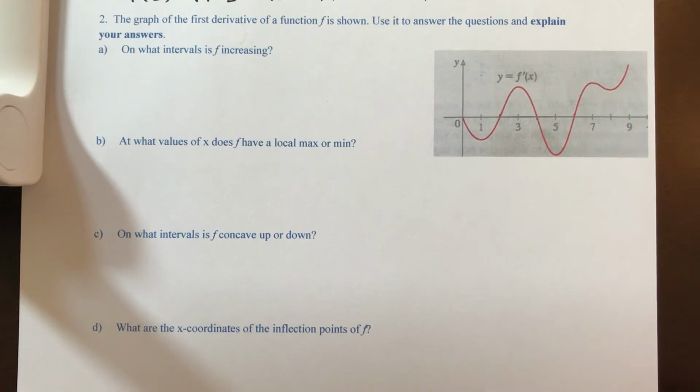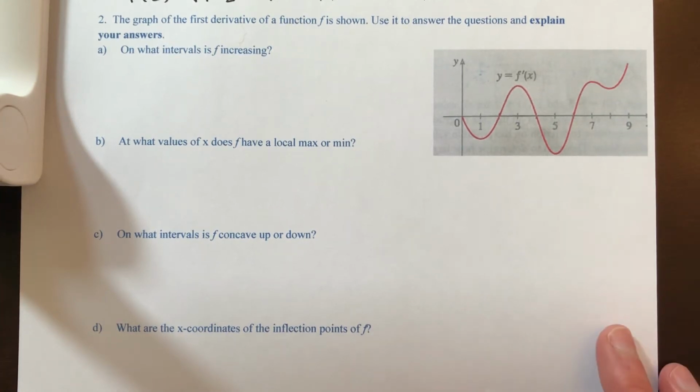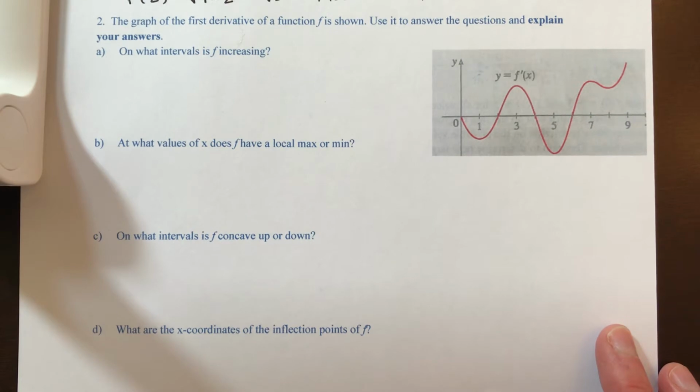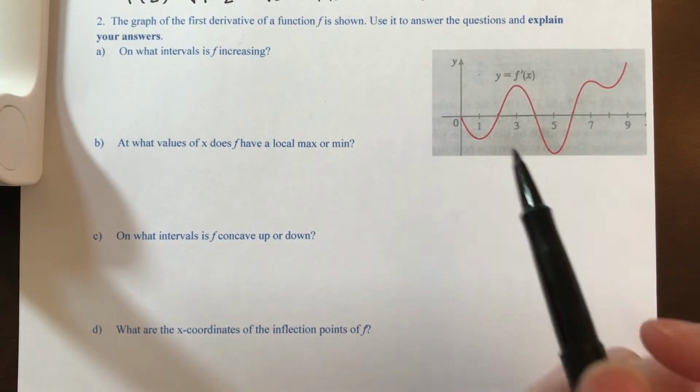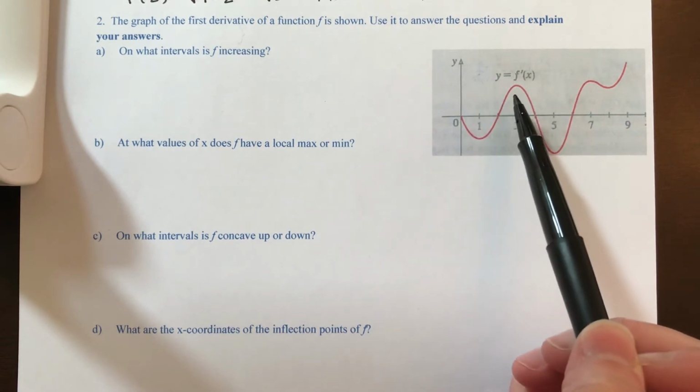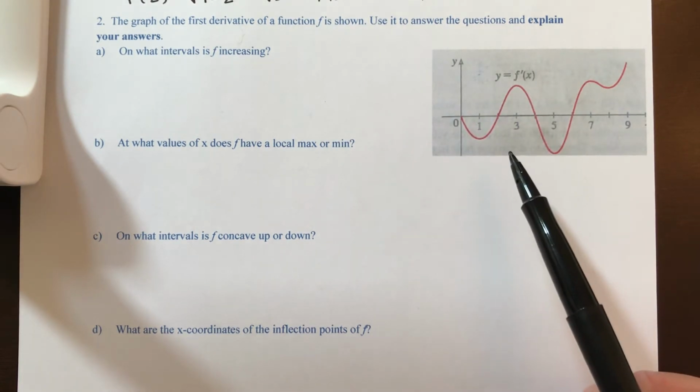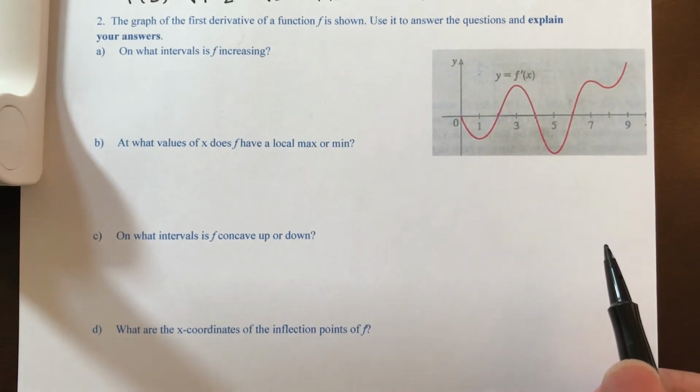This video is the answer key for number 2 of the 8.2 warm-up. So for number 2, it tells you the graph of the first derivative of a function is shown. So pay attention that this is the graph of a derivative, and it says use it to answer the questions and explain your answers.